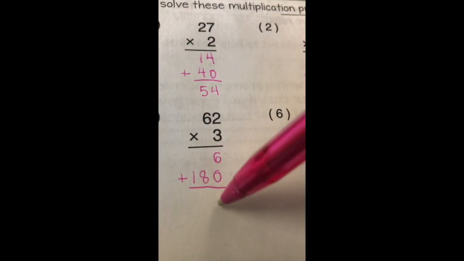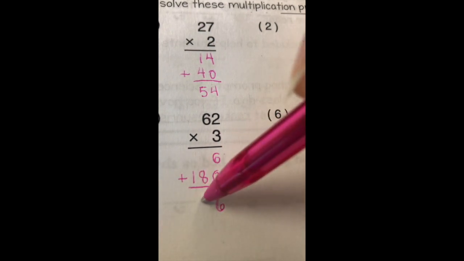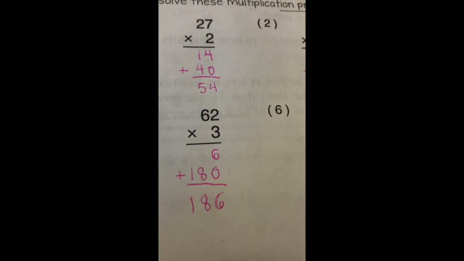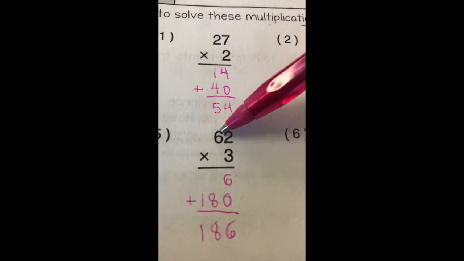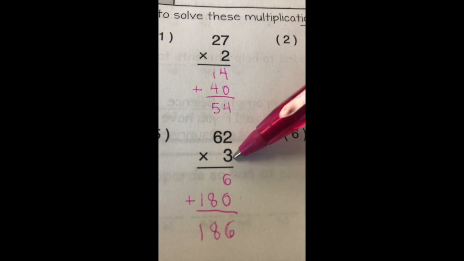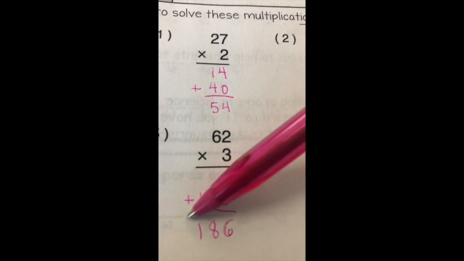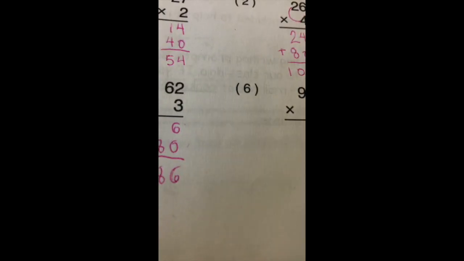6 times 10 is 60. 8 and 1, so 186. Next, and you know what? If you look here, if you know 6 times 3 is 18, and then you just add a 0, you know the answer should be around 180. You probably didn't even have to do partial products for that one.